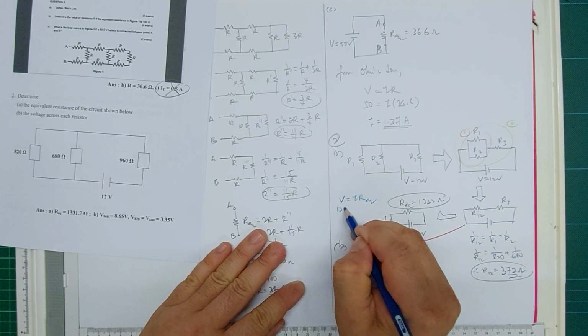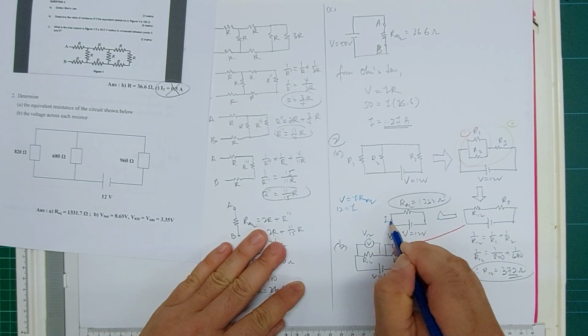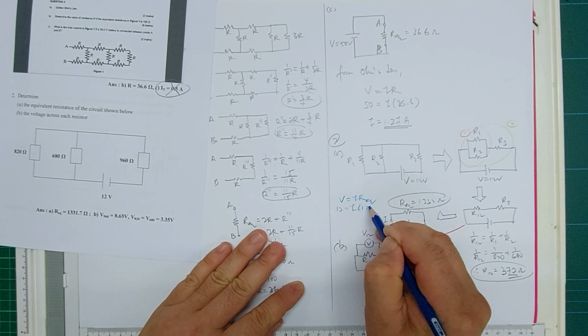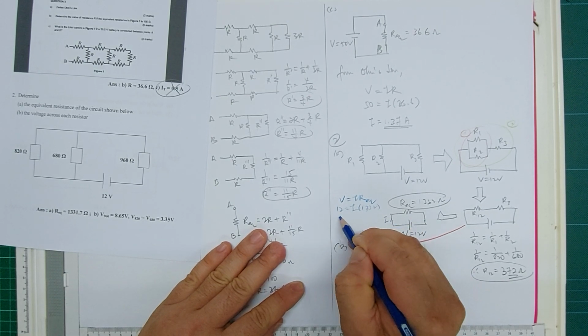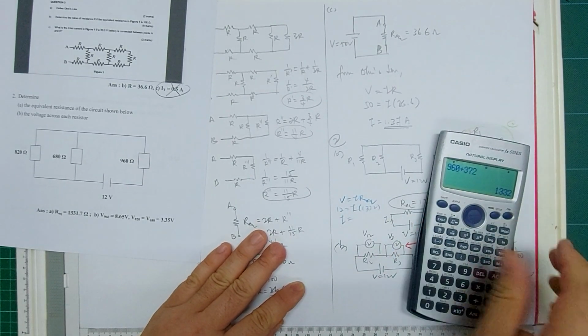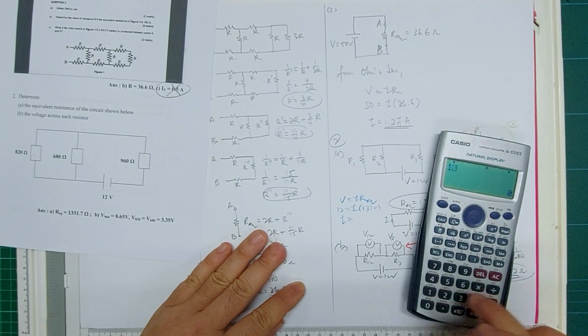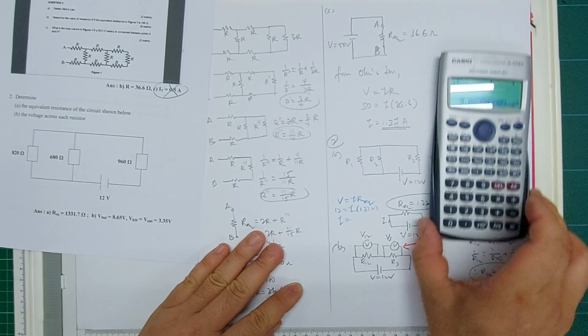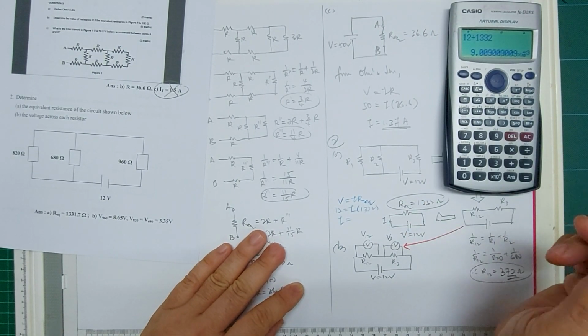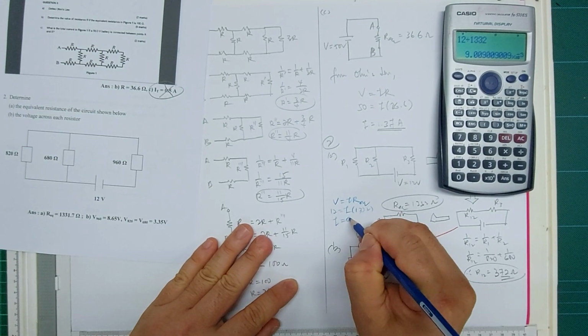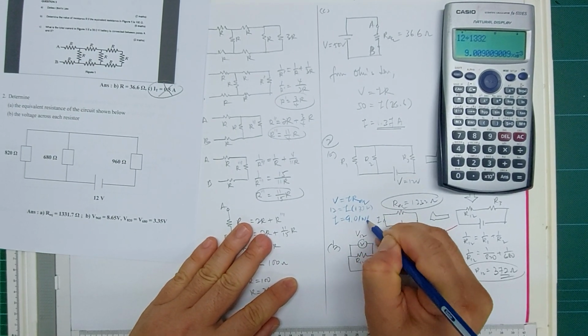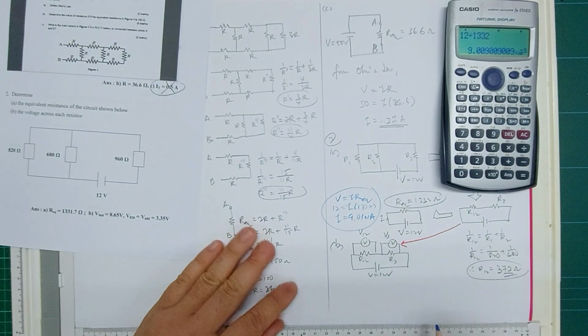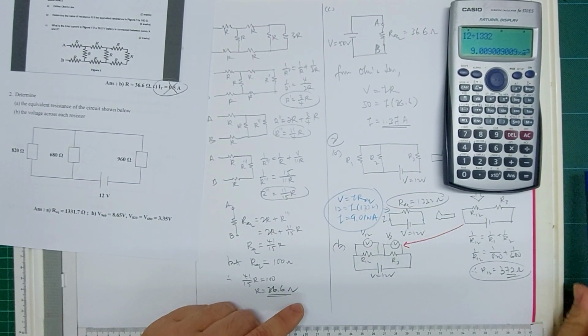This one is 12, and the current is I, multiplied by 1332. So we calculate I to be 12 divided by 1332. We got 9.01 milliampere. That is referring to this diagram.